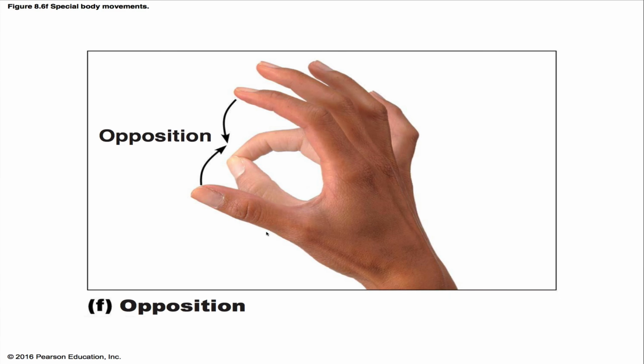And then you can see opposition over here. You're taking your thumb, you're touching your index finger and thumb, middle finger and thumb, ring finger and thumb, pinky finger and thumb. These are all examples of opposition.